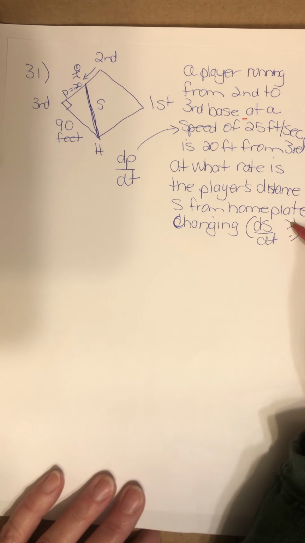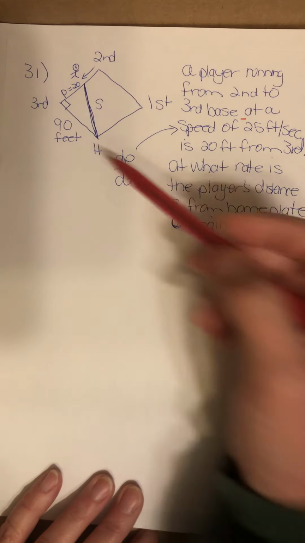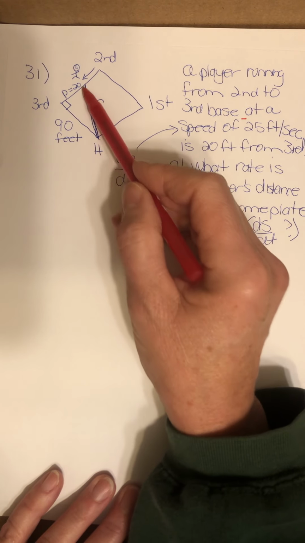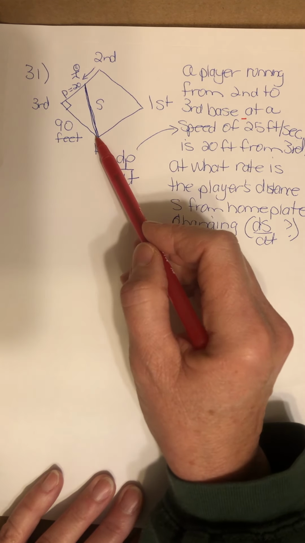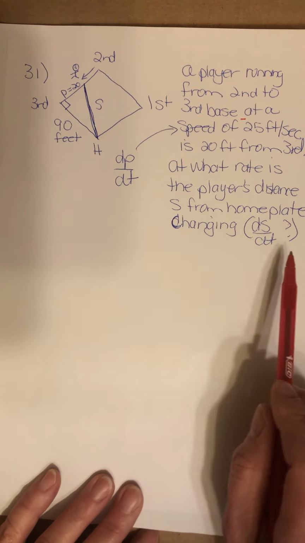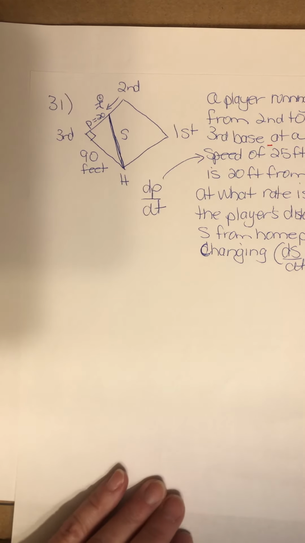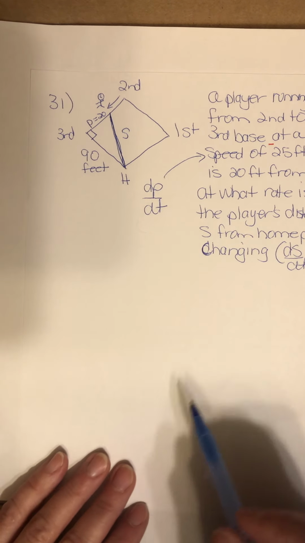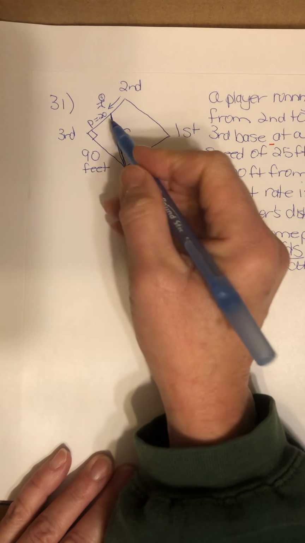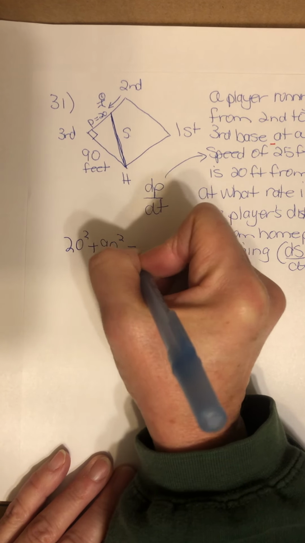At what rate is the player's distance s from home plate changing, right? And so here's home plate. Of course, he's moving into third, but at what rate is his path from home plate changing? So they are asking you, here's how far he actually is from home plate, and they are asking you for ds dt. Notice again, we're seeing patterns here. Pythagorean theorem, right? So we have 90, what's the hypotenuse? The hypotenuse is s. So we have 20 squared plus 90 squared equals s squared.